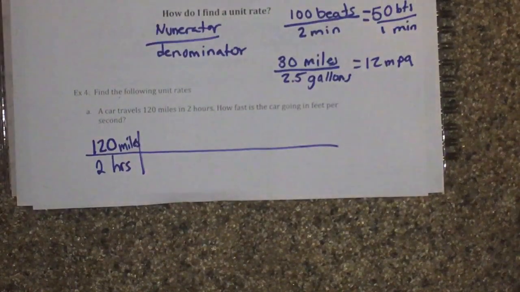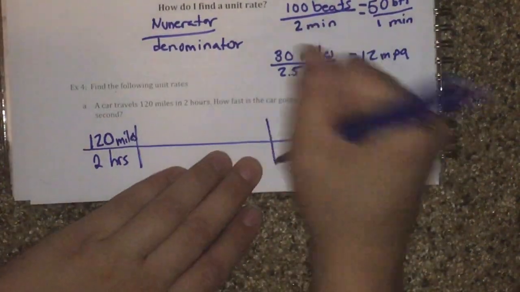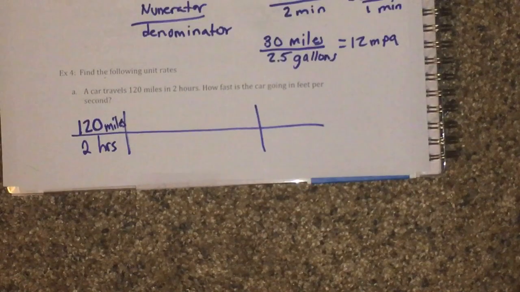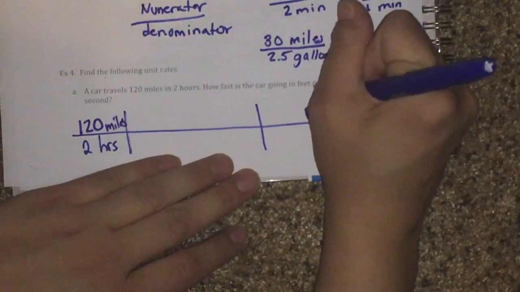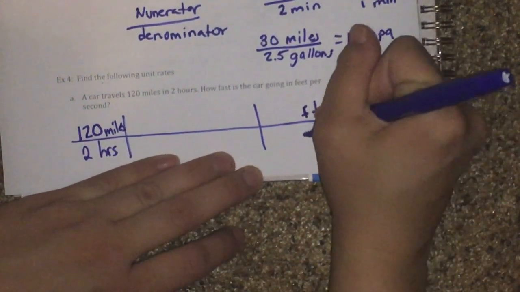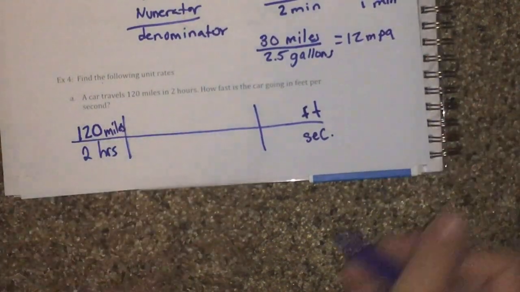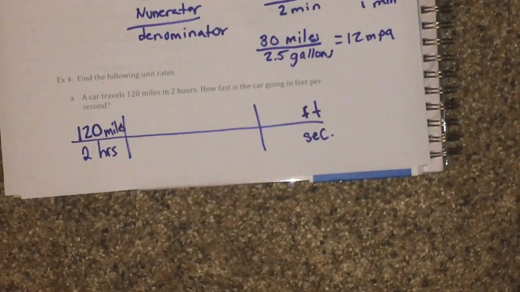Then we are going to end with what we want, which is feet per second. So we are going to want feet on top and seconds on the bottom. Then we need to use the information that we know to get from miles to feet and hours to seconds.